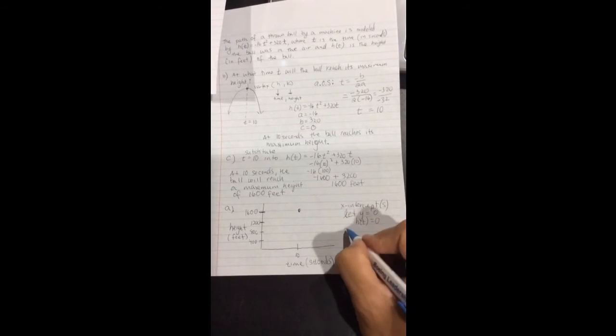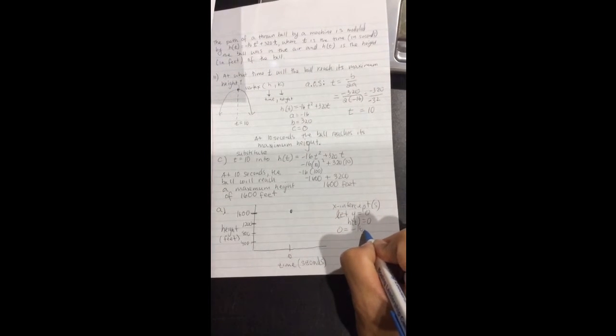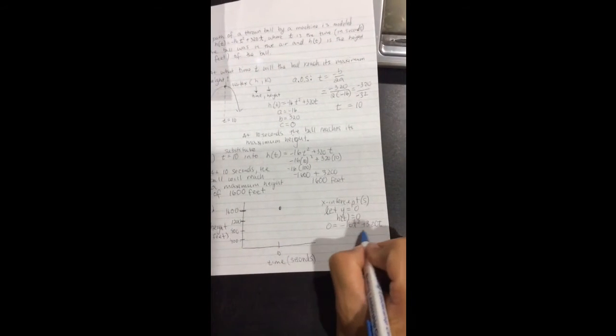So in this case, h of t is equal to 0. So now you have 0 equals negative 16 t squared plus 320 t. And now we can factor this out.